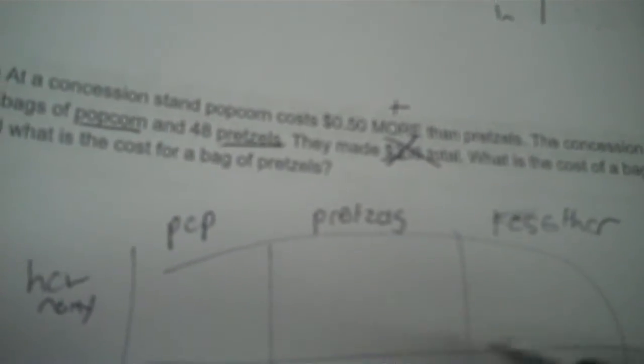Now, find me numbers that have nothing to do with money. You've got 96 bags of popcorn, 48 pretzels, and together you can add those, and that's 144. So now cross out those numbers. Now, the cost per. The only thing we know about the cost per is popcorn's 50 cents more. So with popcorn, put a plus 0.50, and you always get rid of this. Now, when you put the plus, you don't use y, okay? You use x and x.